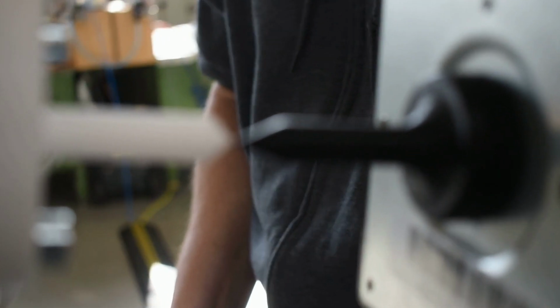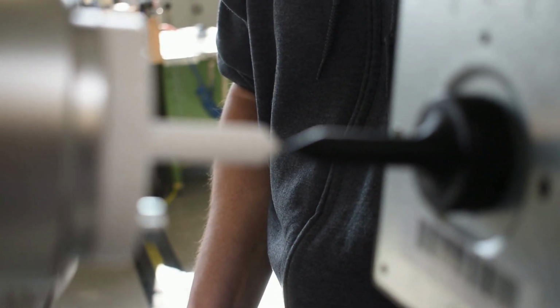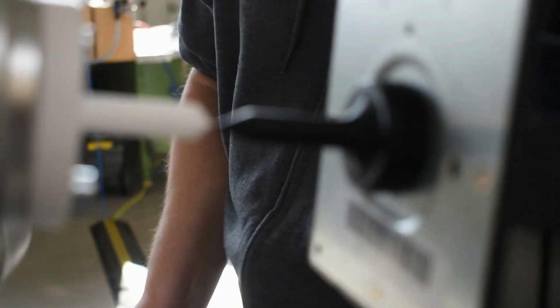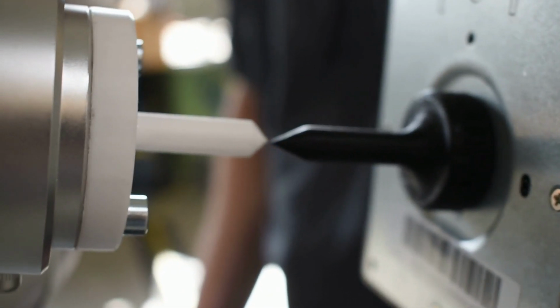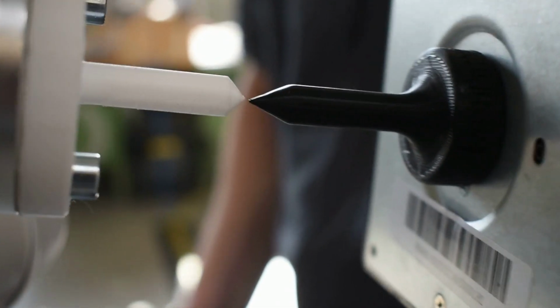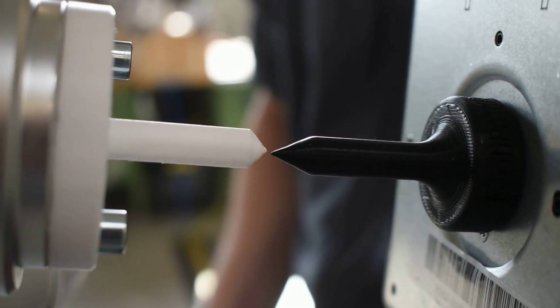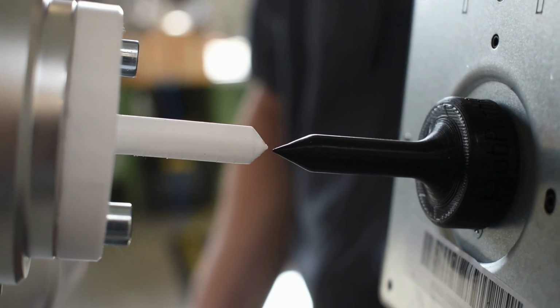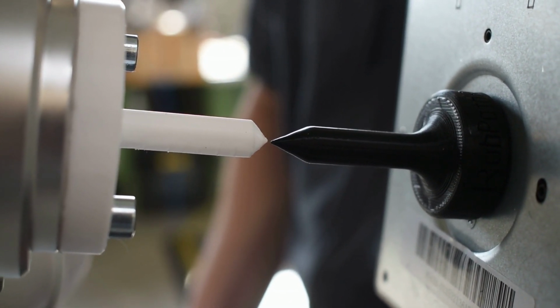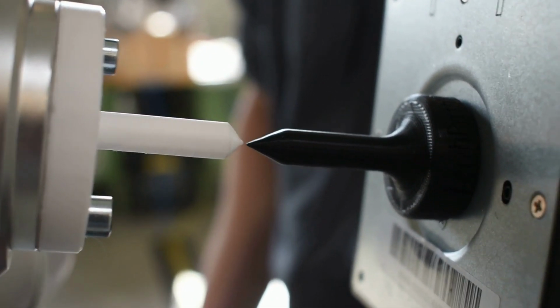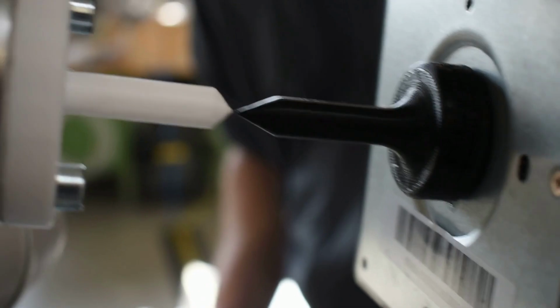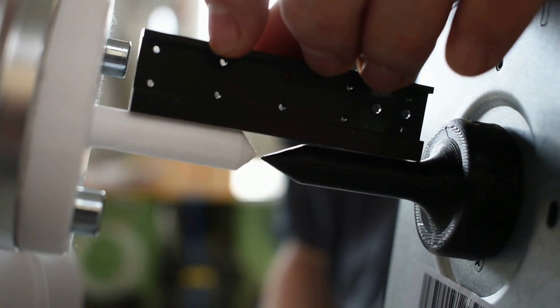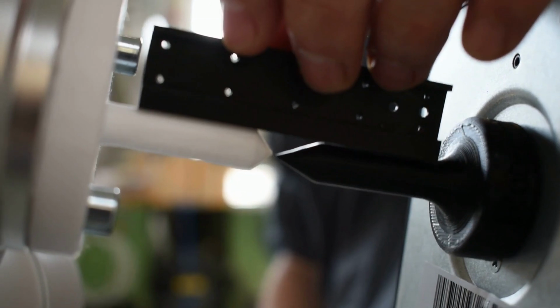So you can see here, oh, this is not even so easy to get it sharp. I'll try to do my best. Okay, so you can see here both tools. And Balázs will just place it on the top, and you can see here that this looks quite well.